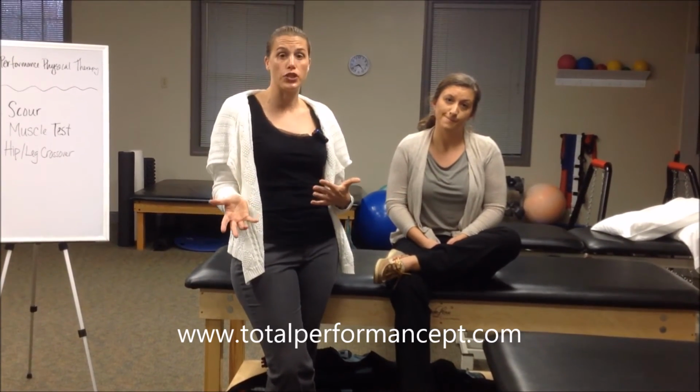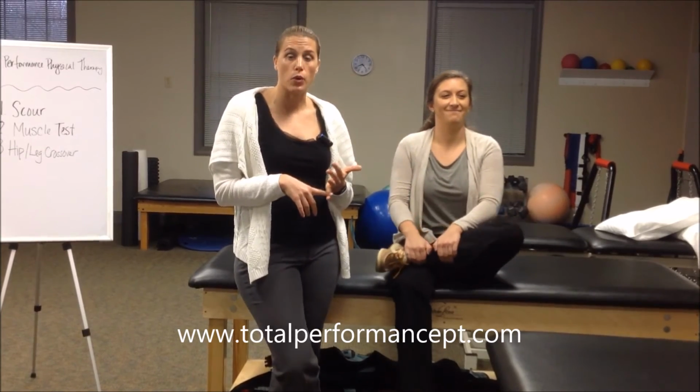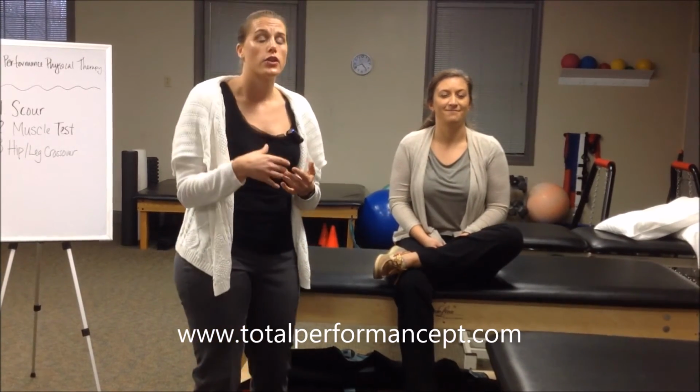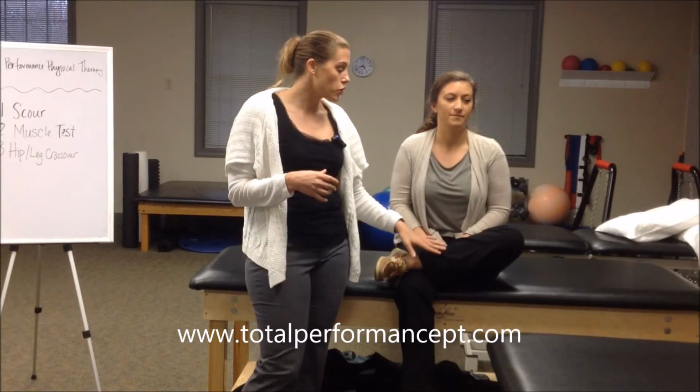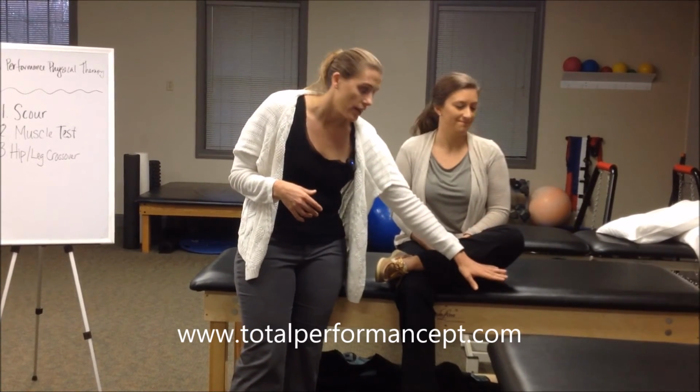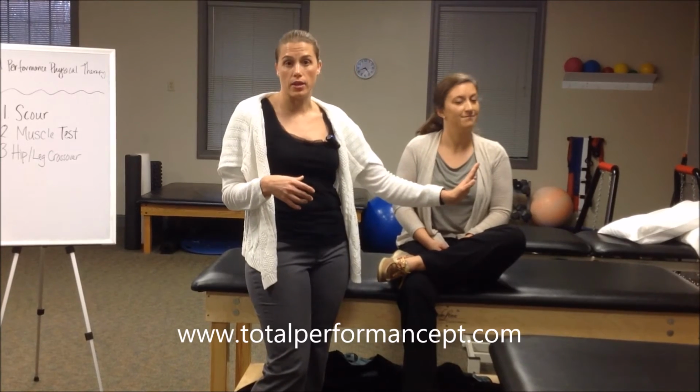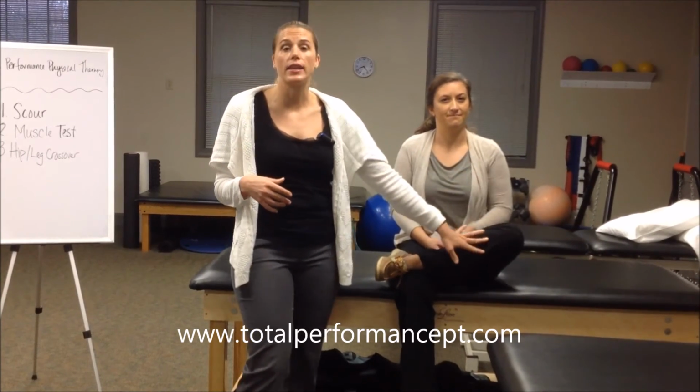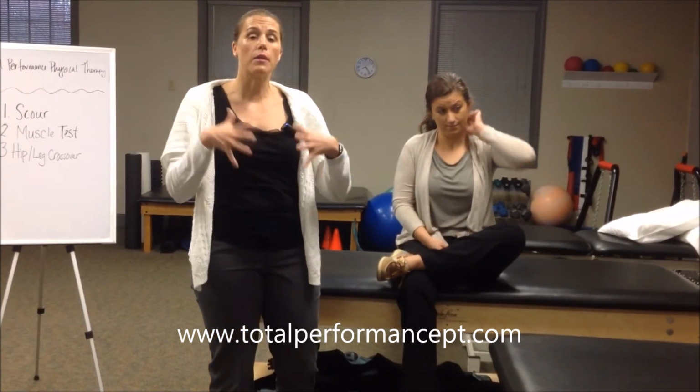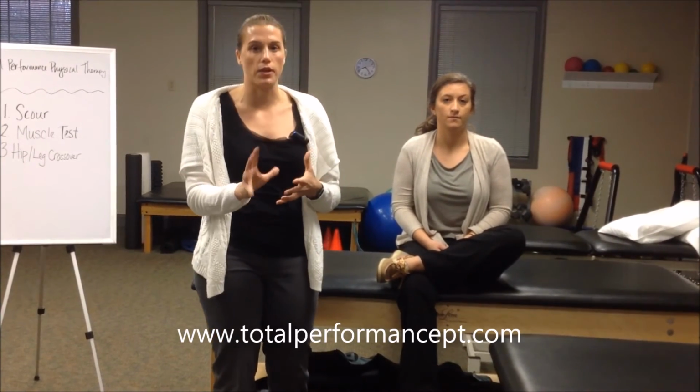Some of you won't be able to do it. That's an indication that there is a hip issue going on. There's muscle imbalances. So you also want to look for the height of the knee. Ideally, it's flat. Some people are all the way up here. Some people can't even get into this position. If that applies to you, that's a big indication that there's a hip issue going on.